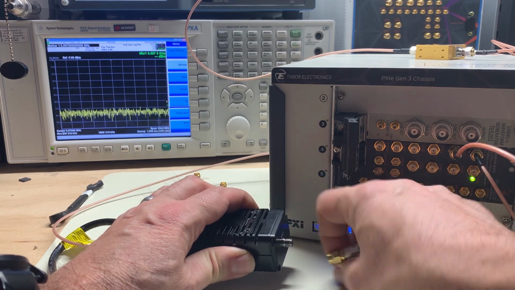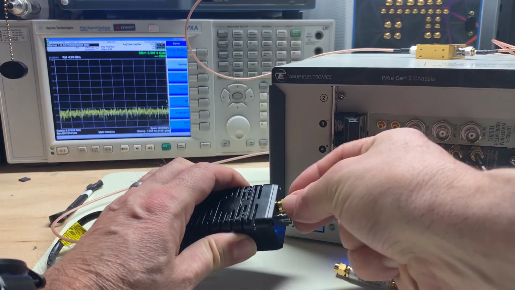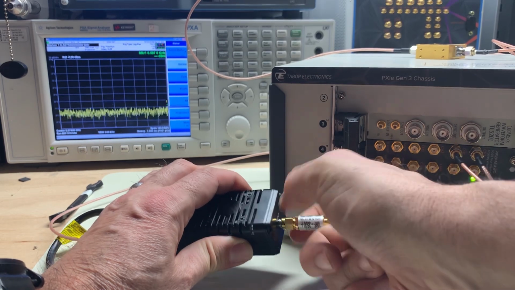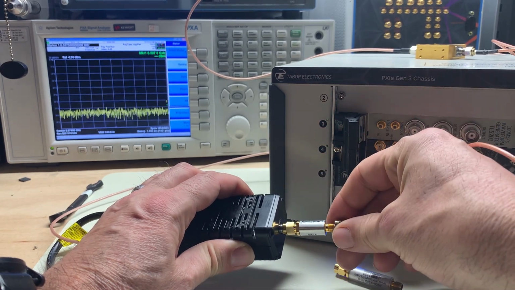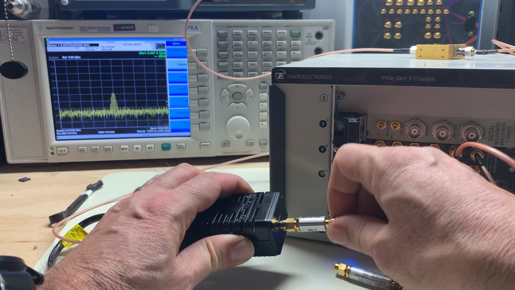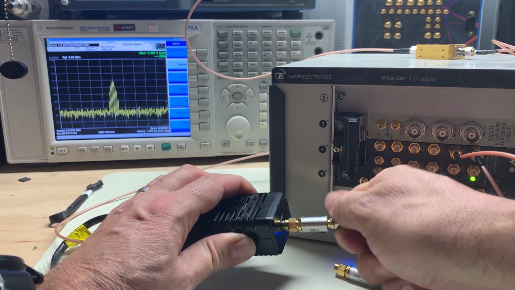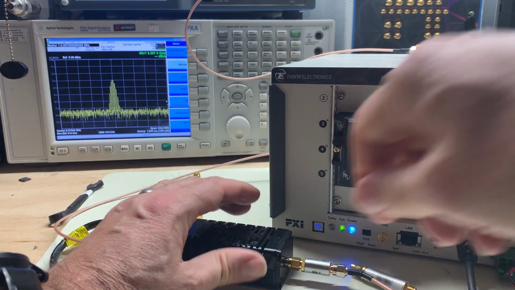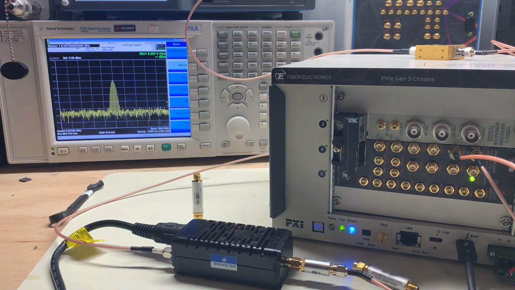So let's put a different filter in. This one rolls off at around 10 gigs, and there you can see it. We've got a decent output power now at 5.579 gigahertz. So in this example, I've showed you how to use the interpolator, and then I've showed you how to use the IQ modulator in the basic AM mode.